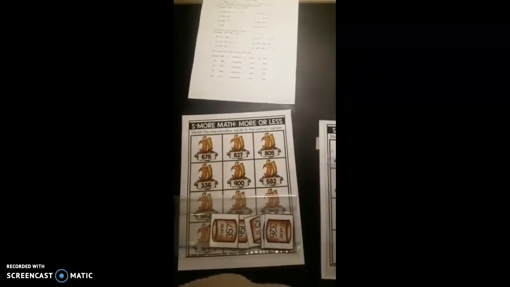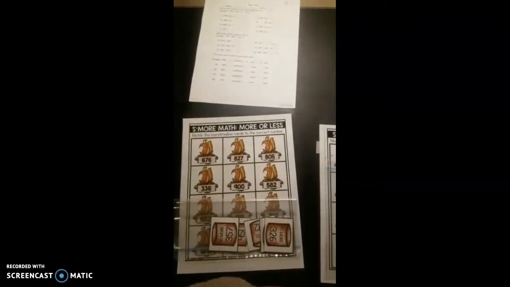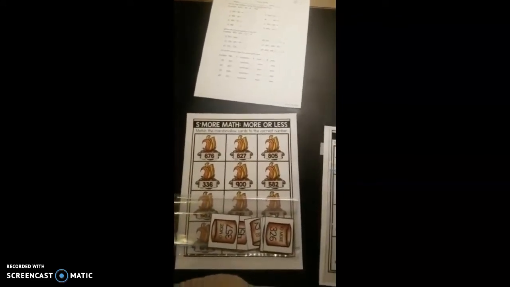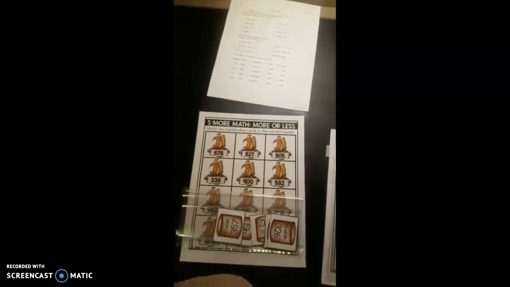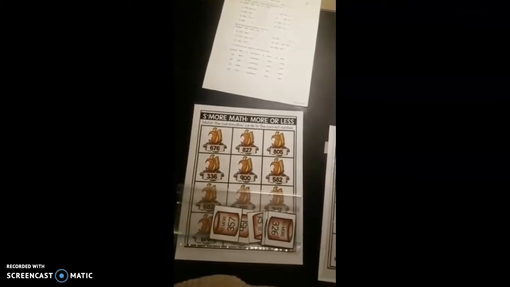This also includes RTI time, the I do, we do, they do. So the length is 1 hour. The standards for this lesson are as follows.